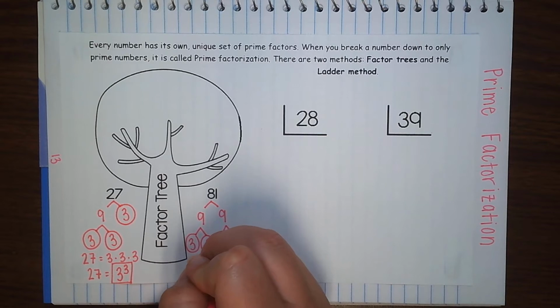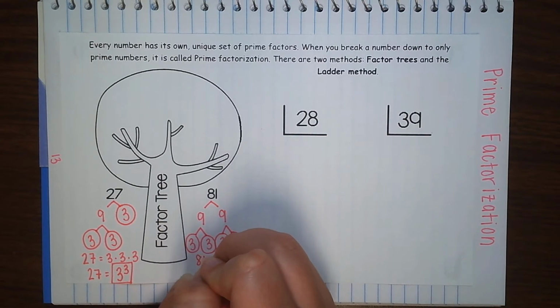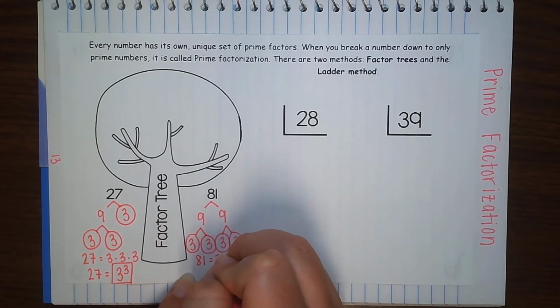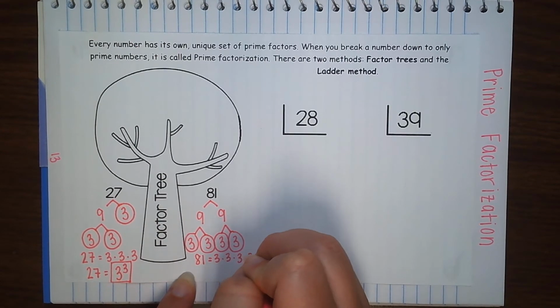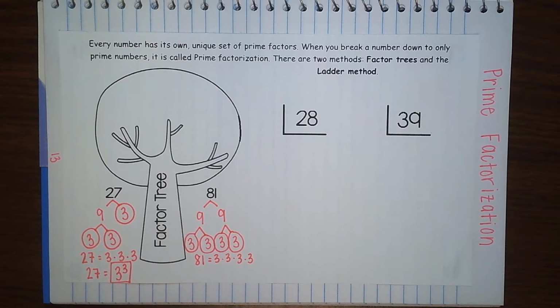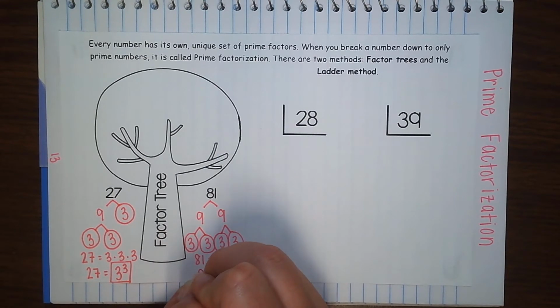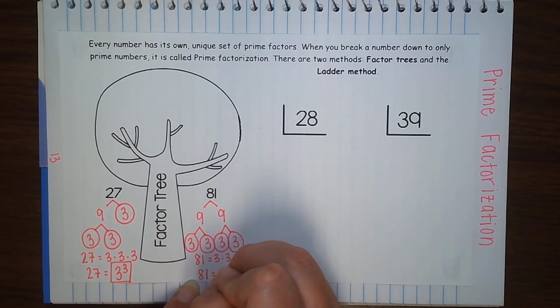So 81 equals 3 times 3 times 3 times 3, which we know we can make 3 to the 4th power.